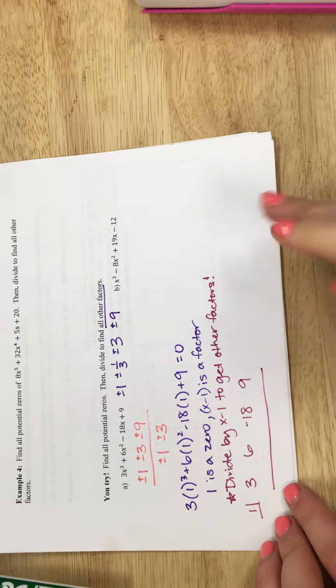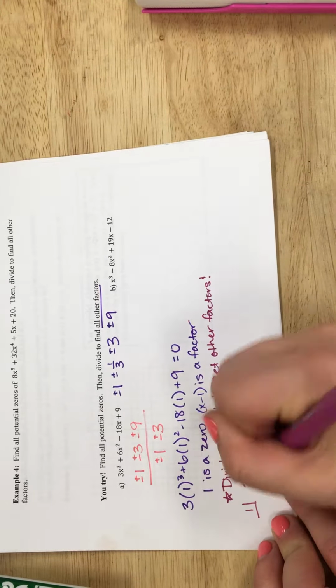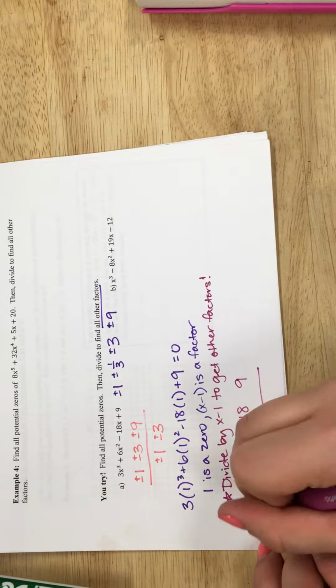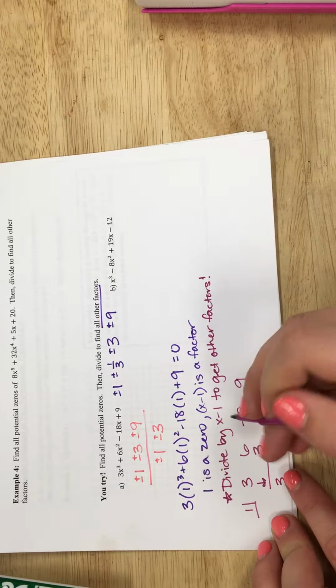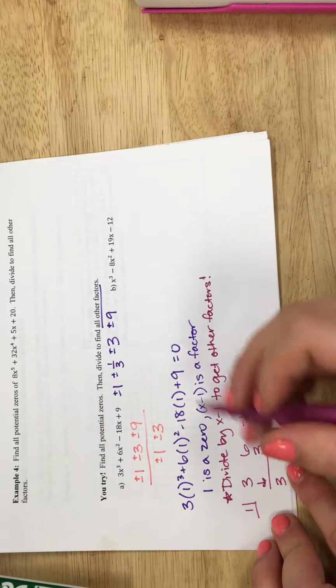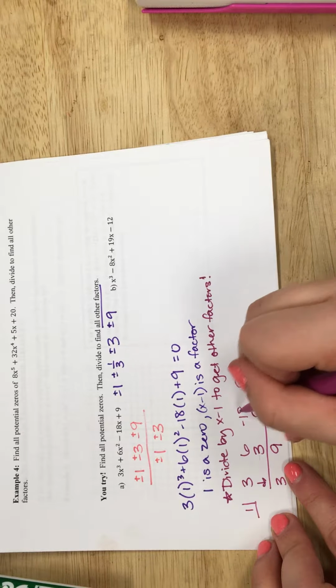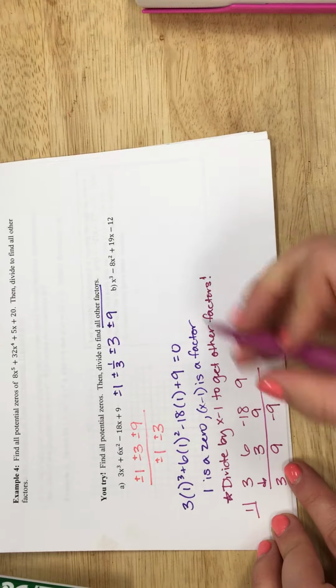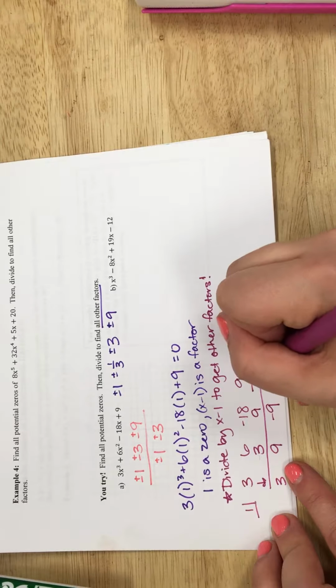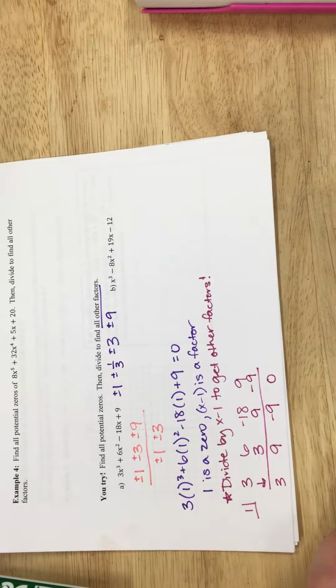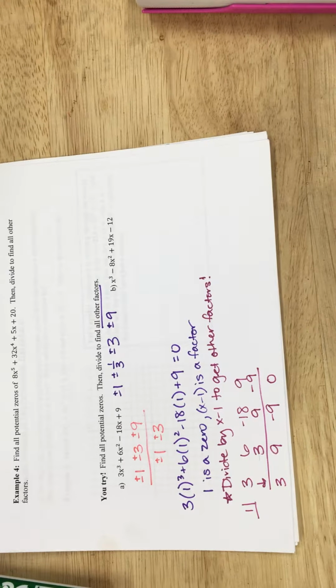Those are the factors. All right, so we're going to drop down our 3. 3 times 1 is 3. 6 plus 3 is 9. 9 times 1 is 9. Negative 18 plus 9 is negative 9. Negative 9 times 1 is negative 9. And then I get 0, which I knew was going to happen because you told me that 1 was a 0, and when I divided by it, I would get a remainder of 0. So I know I did it right.